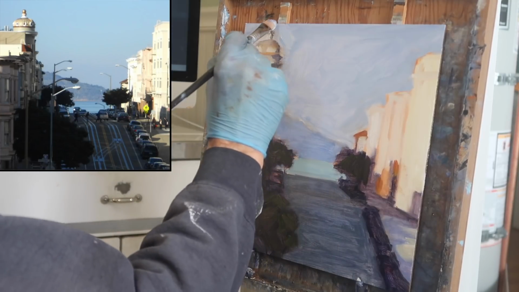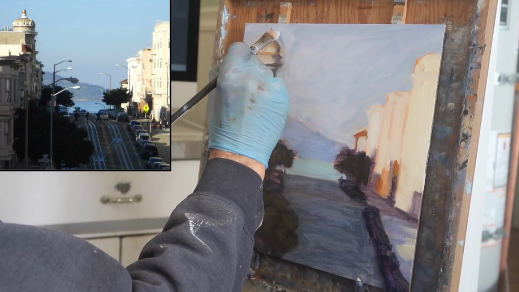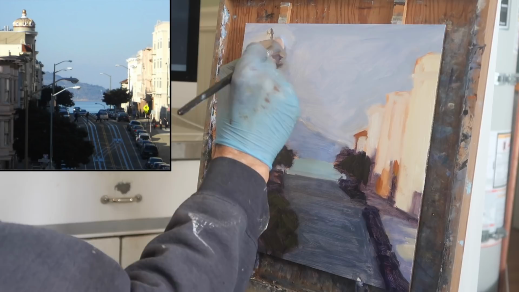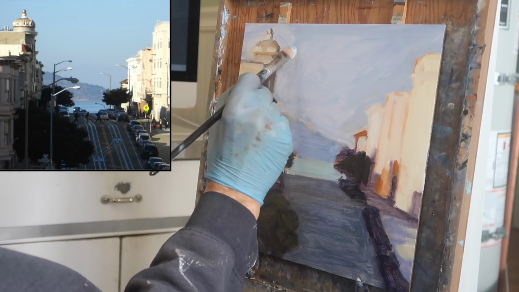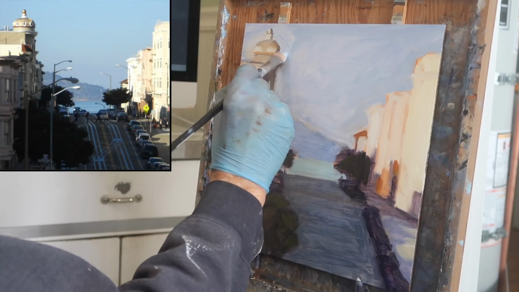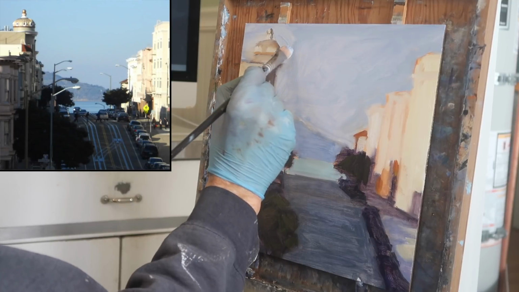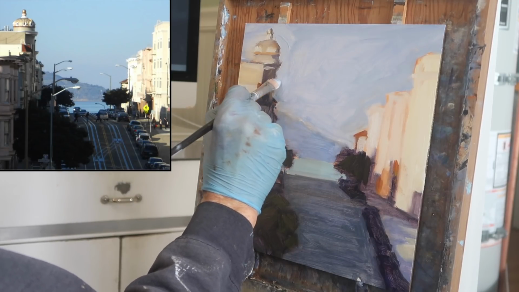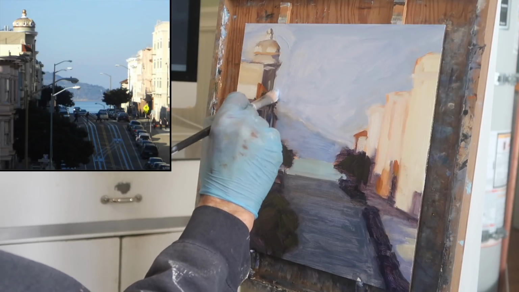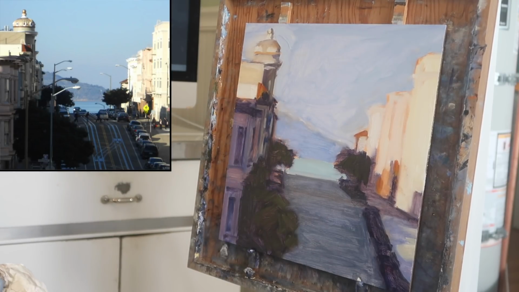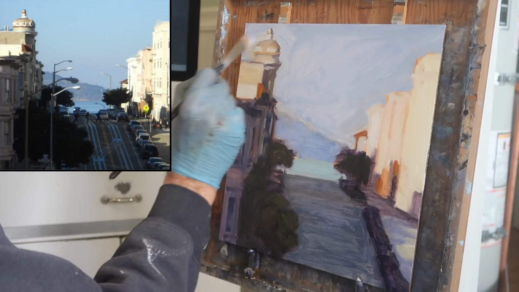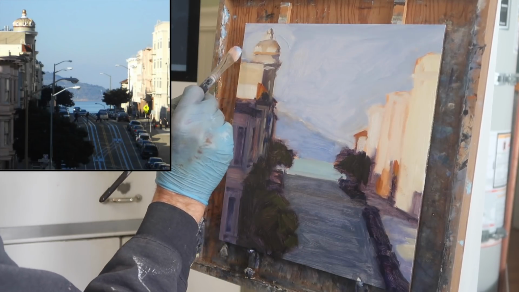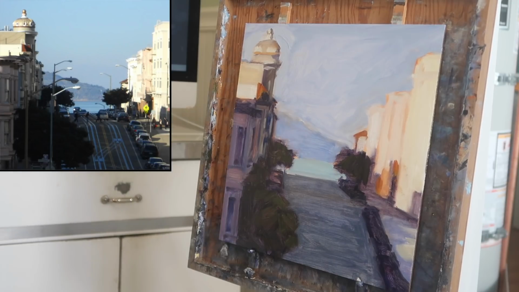All right, now I'm going to come around this with the blue paint. That seems a little off. It's all right, I can fix that later. I just want to show you guys what this will look like.